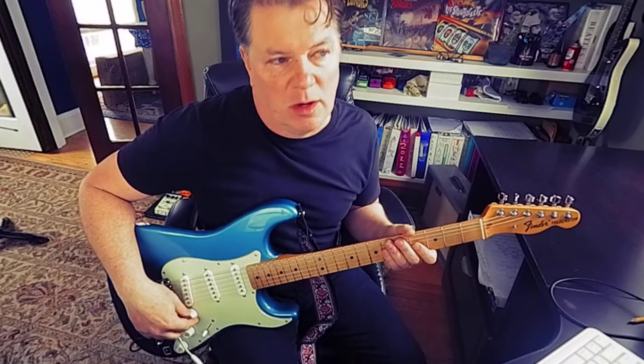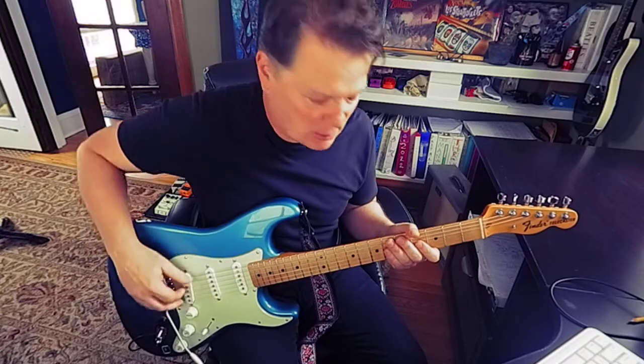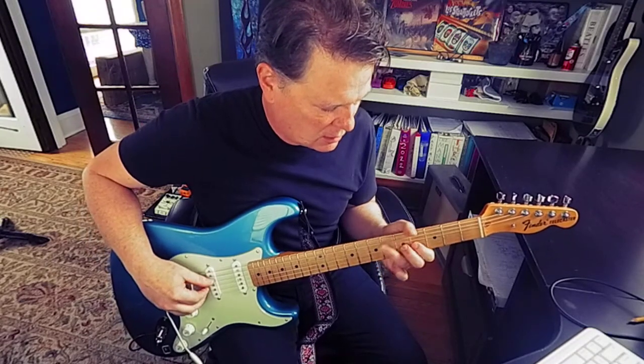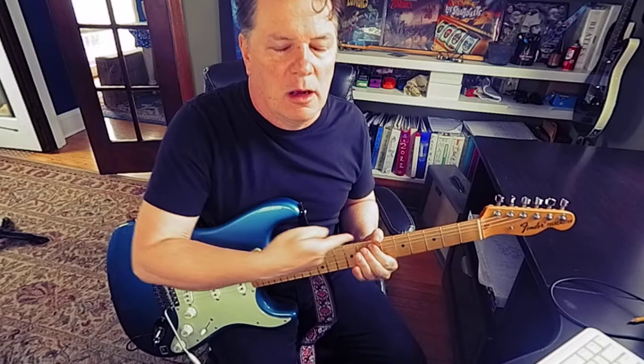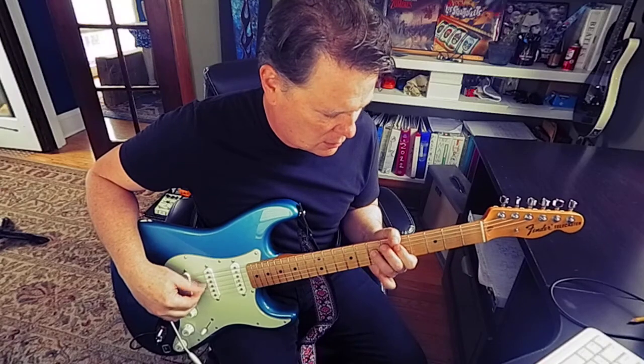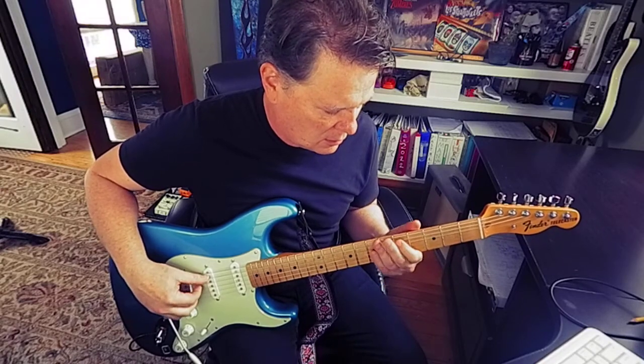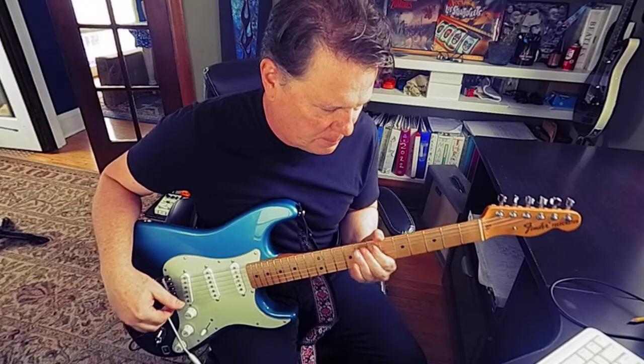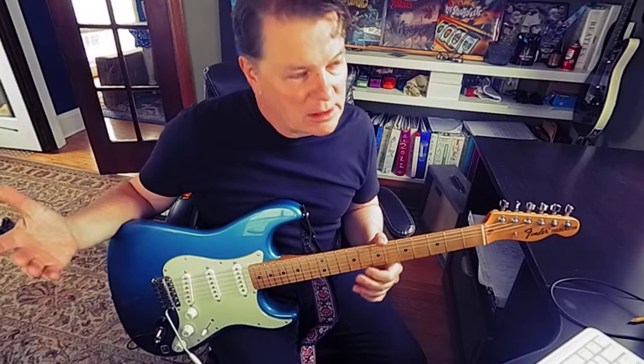Another chord tone would be the E. I'm going to do a similar phrase. That's an E right there. That's the fifth of an A minor scale. That's going to sound pretty good.